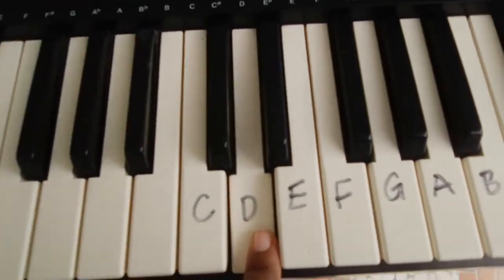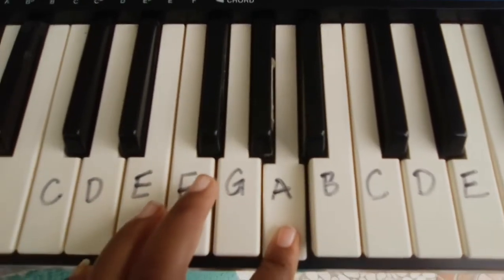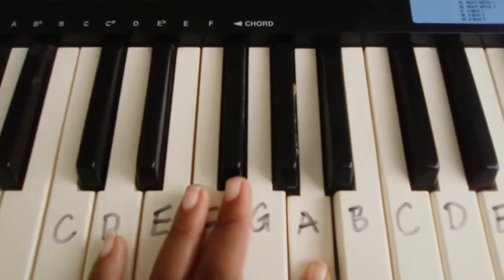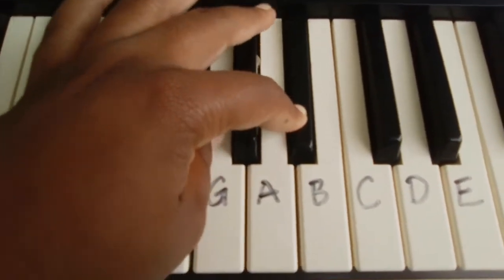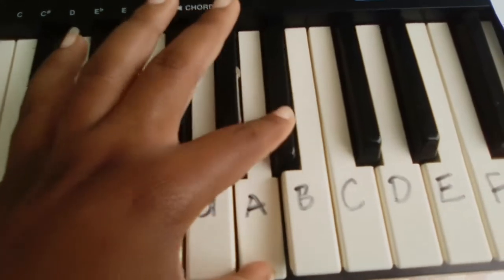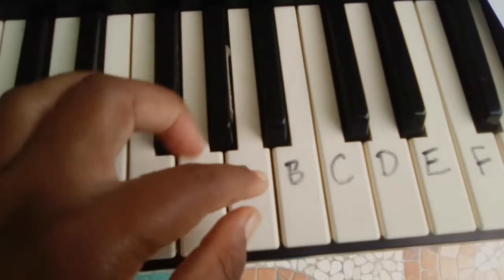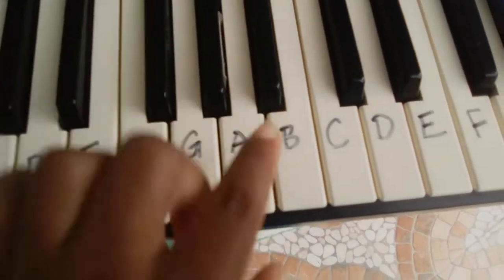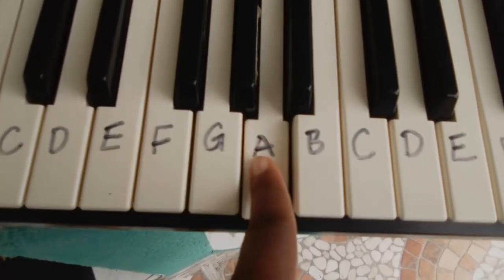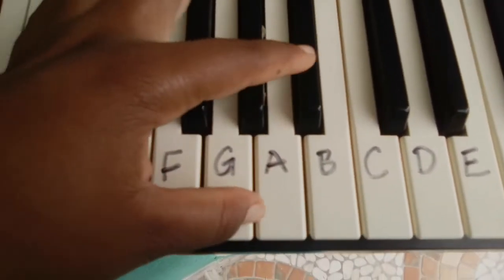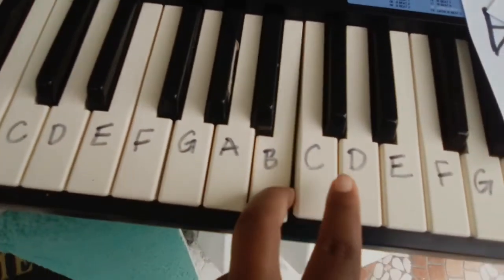We've done C, so let's look at A. From A to what note would give us a semitone? This black note here. Why do you think so? That's because they're neighbors. Again, the black note is right in the middle of A and B, so they're neighbors, so they're semitones. Let's look at E and F and B and C.